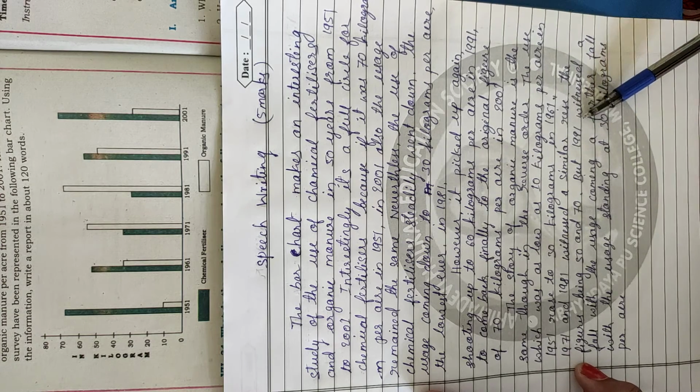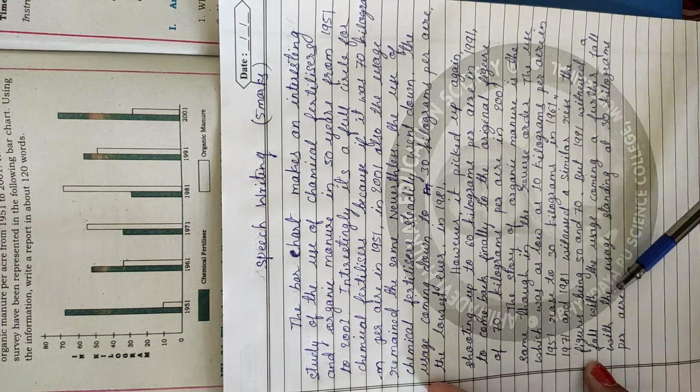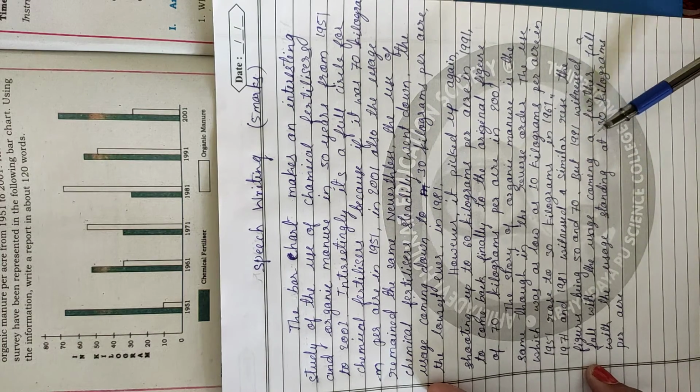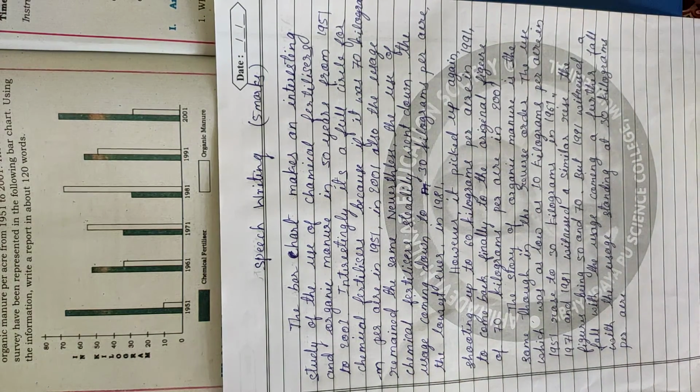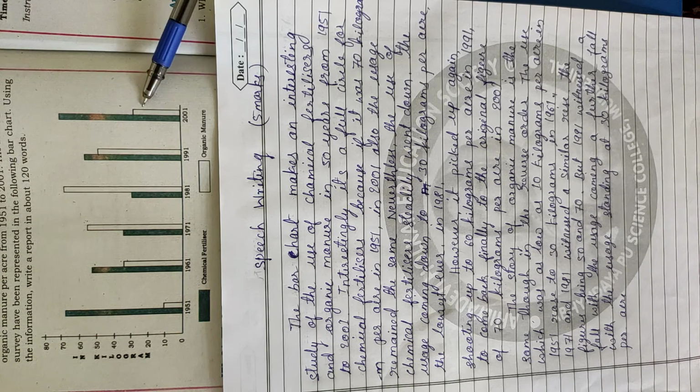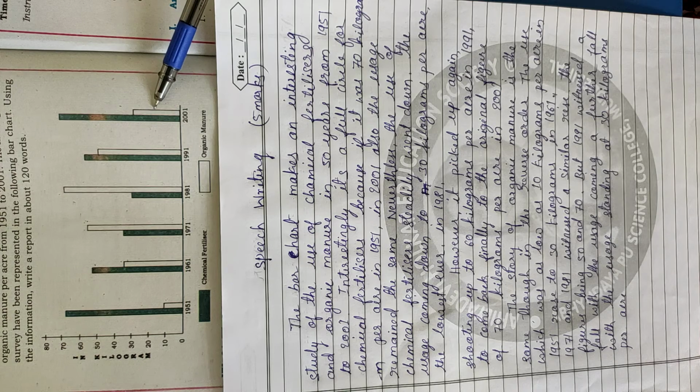But in 1991, it witnessed a fall in the usage of organic manure, standing at 30 kilograms per acre. Okay, in the years 1991 to 2001, again we find the fall in the further coming years, that is, 30 kilograms of organic manure was used for an acre of land.